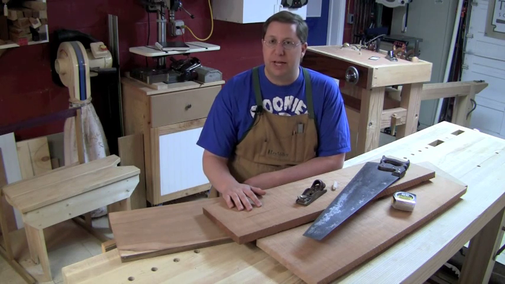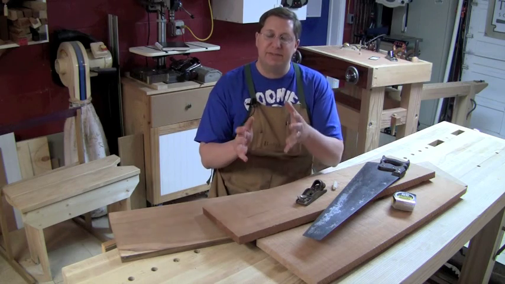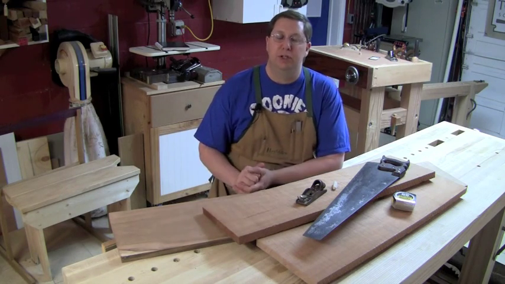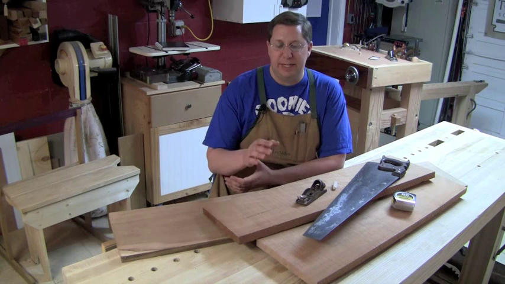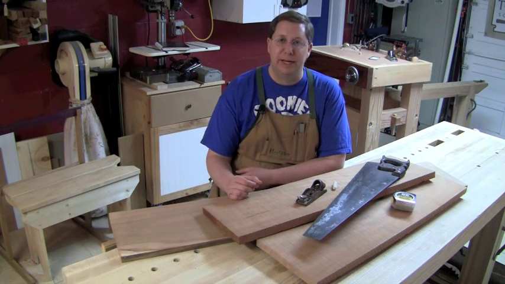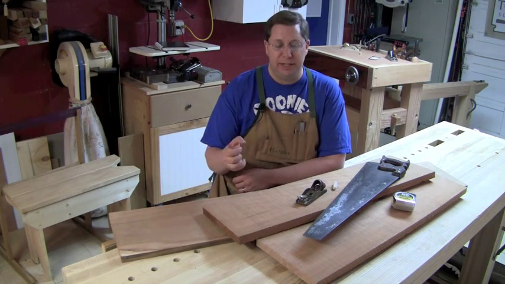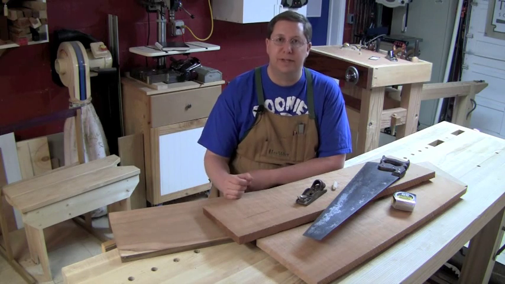Now, a lot of us use SketchUp now, or have maybe a plan or something like that, to get the idea of the design and the idea of what we're going to build. And we'll use that model to get a general idea of how much lumber, how many board feet of lumber, am I going to need. Generally, when I go to the lumber yard, I have an idea in my mind, kind of a best case and a worst case scenario.